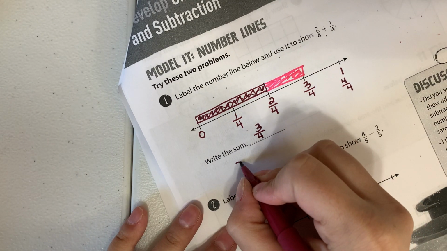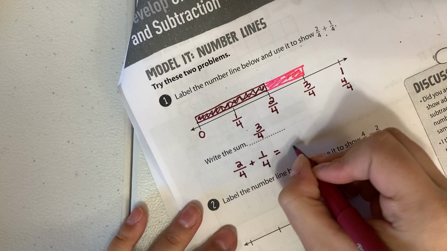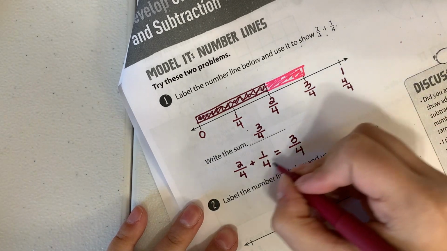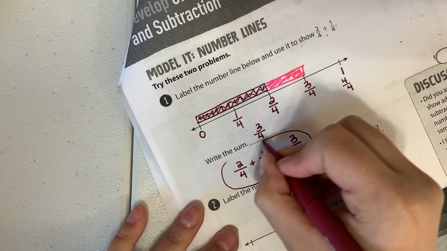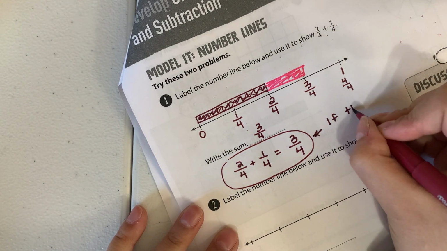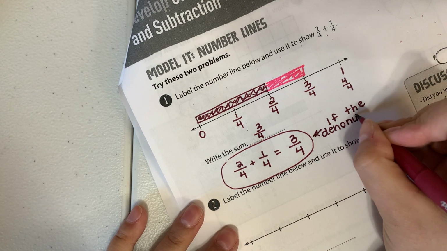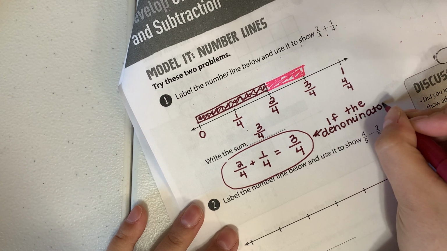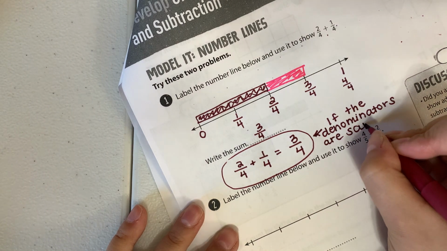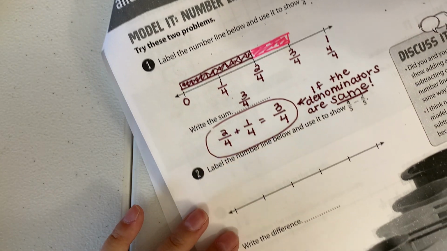You can also think of that as 2/4 plus 1/4. We keep the denominator the same, and then we just add the numerators. However, this method only works if the denominators are the same. It's just like adding apples and oranges. You can't, right? If they're the same, this is the only time you can just look at the numerator. Okay?